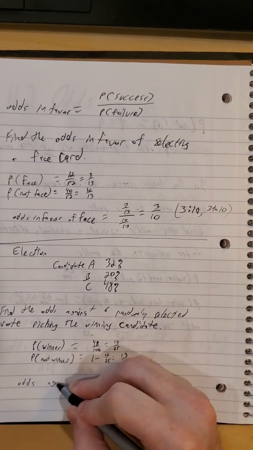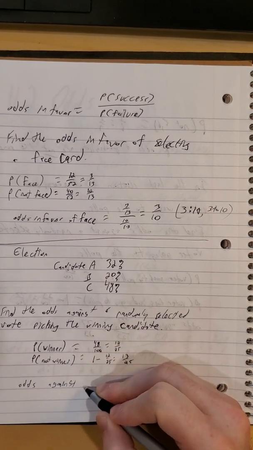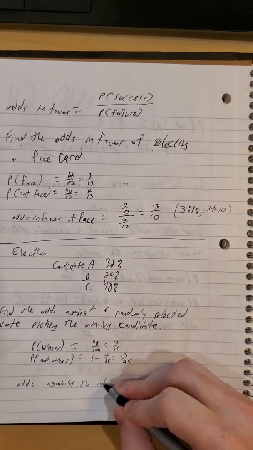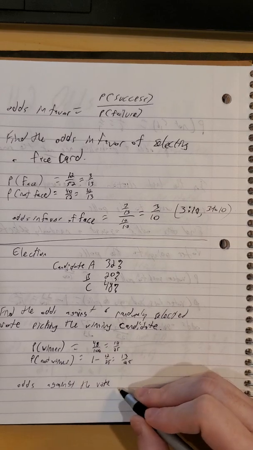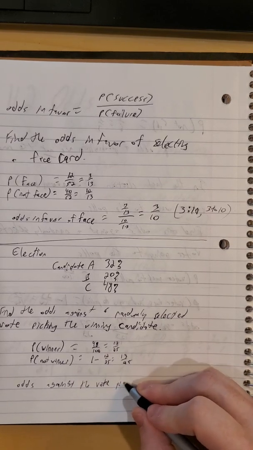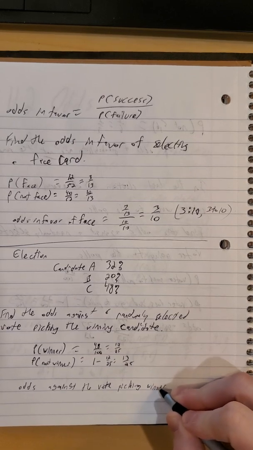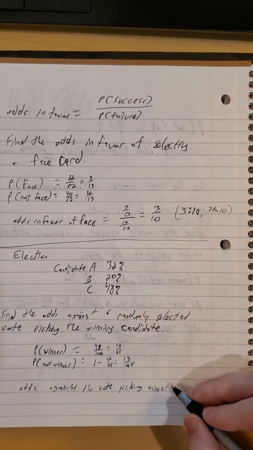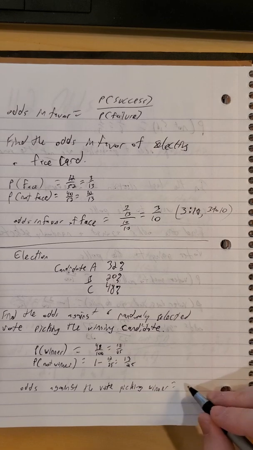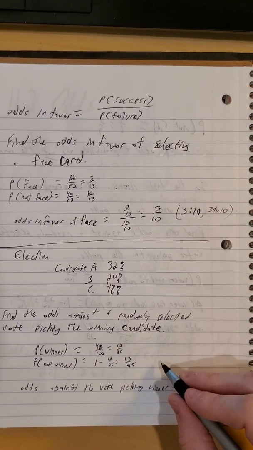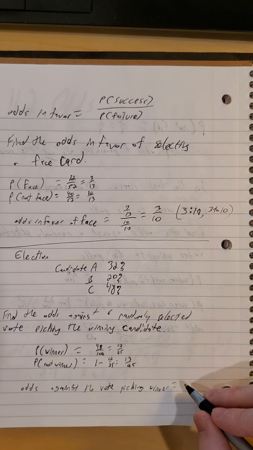So the odds against the single randomly selected vote picking the winner, our winning candidate here being candidate C, are the probability that we did not select the winner to the probability that we did.